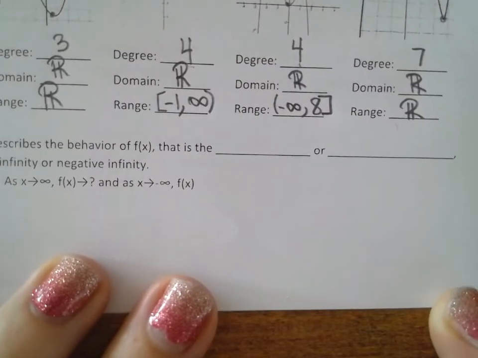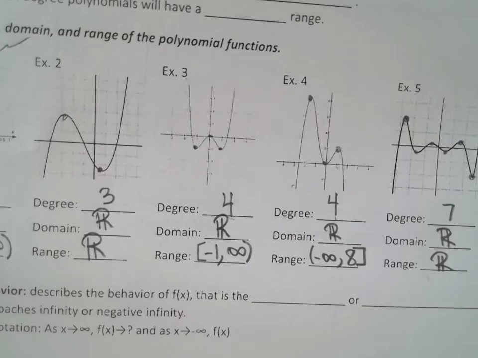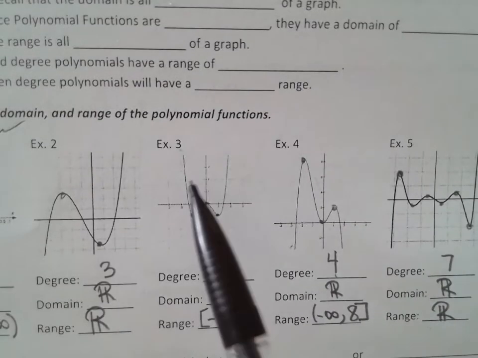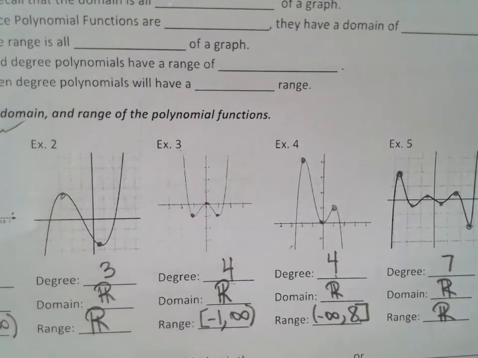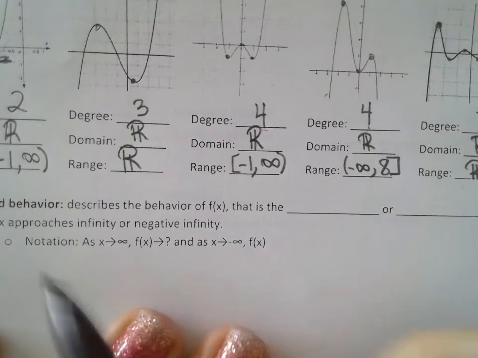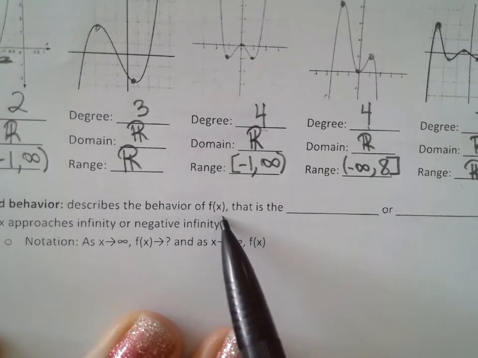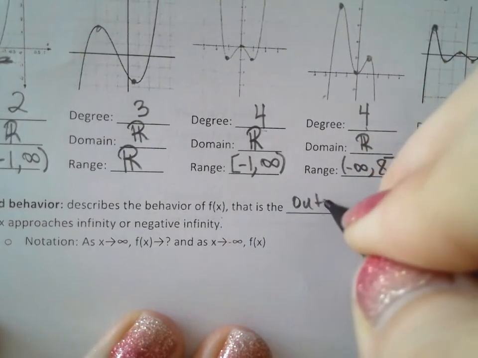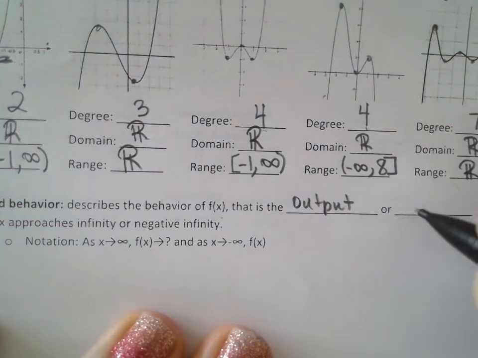End behavior. So we've already started alluding to this idea of end behavior. What is this doing at the ends of the function? Are they both going the same way? Are they going in opposite directions? So I want you to think about if I were to zoom out on this function until I can see the ends of the function, what is each side doing? So end behavior describes the behavior of f of x. What is f of x? Y. So this is the output or y values.